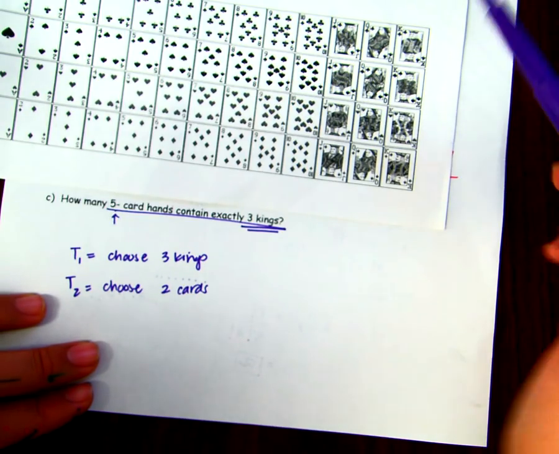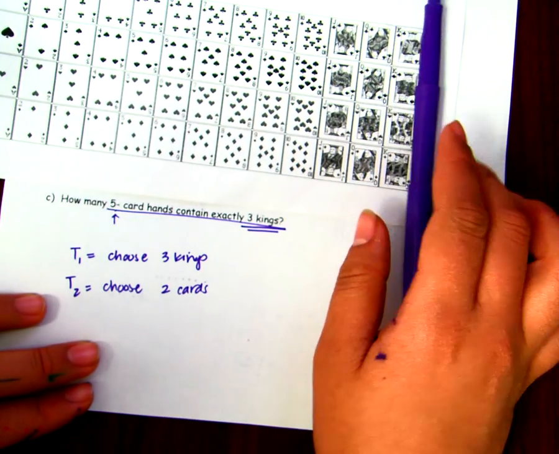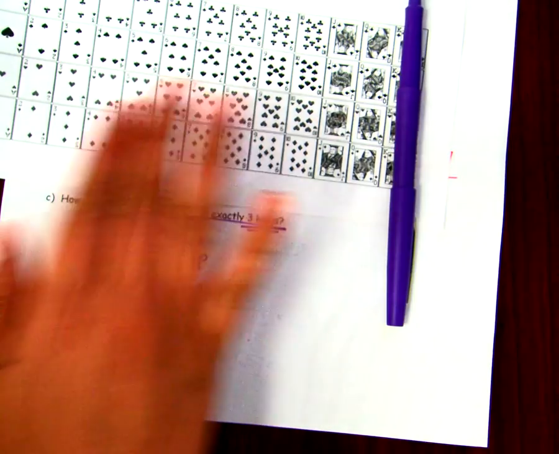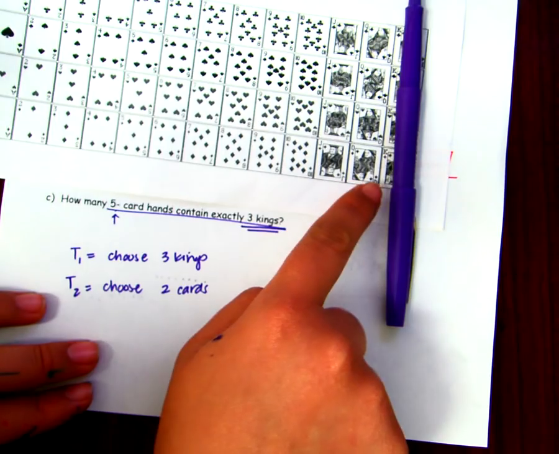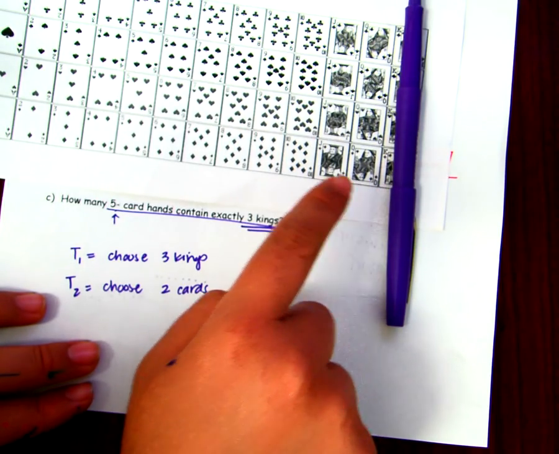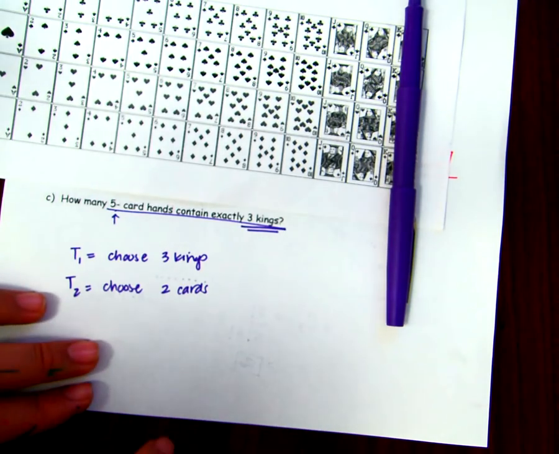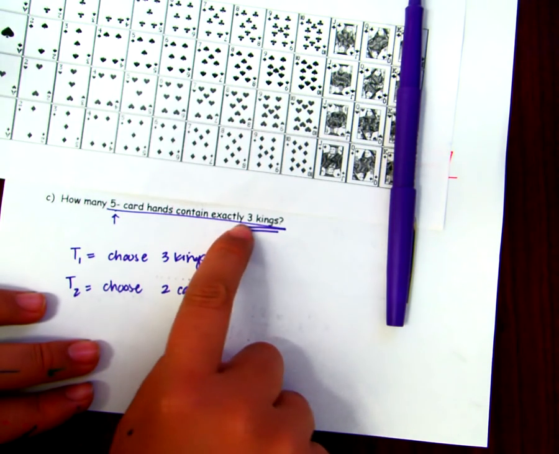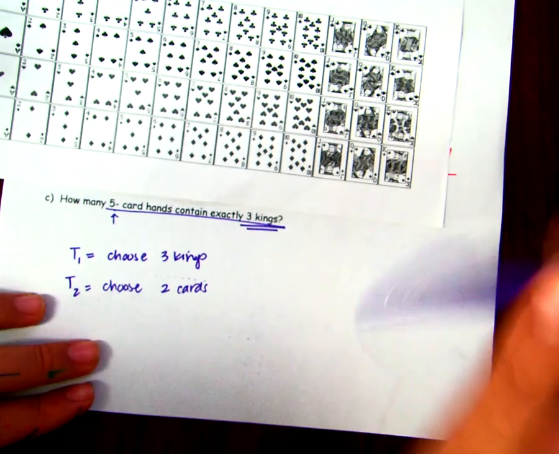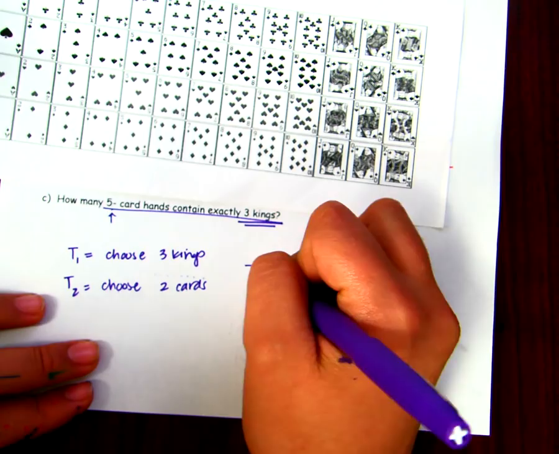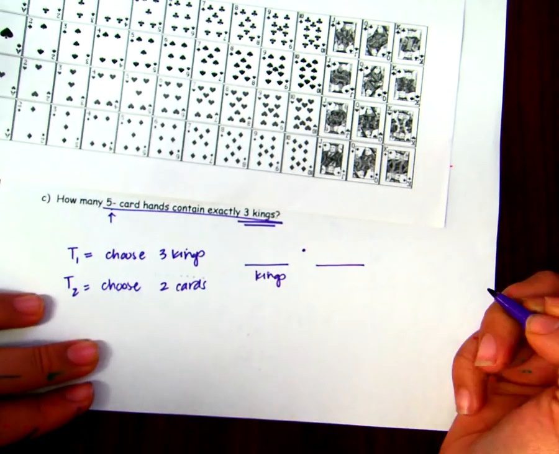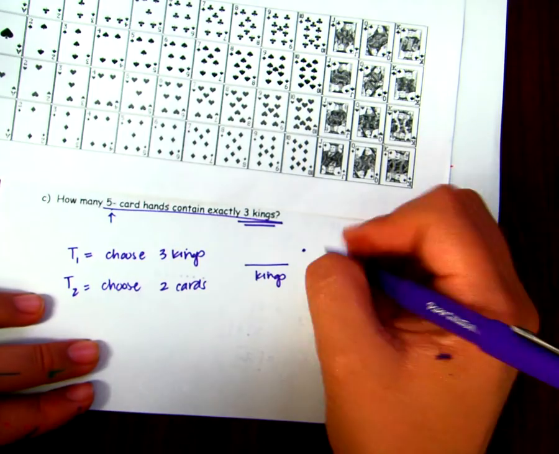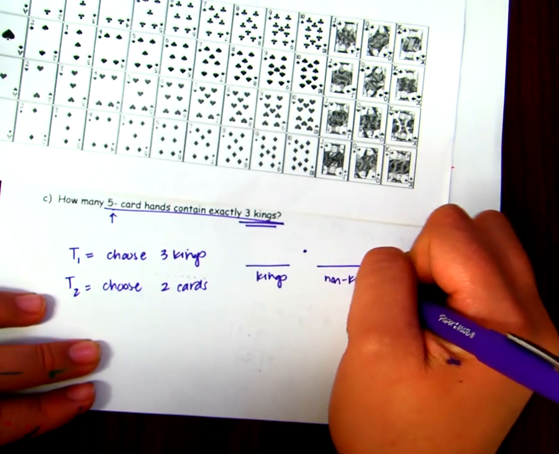So in order to make sure that you get exactly 3 kings, you're going to choose 3 kings, and then from the non-kings, so ignoring all the kings, from everything else, you're going to select 2 more cards. But by ignoring the king you didn't select, you don't run the chance of picking another king. Because remember, you want exactly 3 kings. Once again, 2 tasks. You have the kings, you want exactly 3, and then from whatever's not a king, you're going to get your other 2.